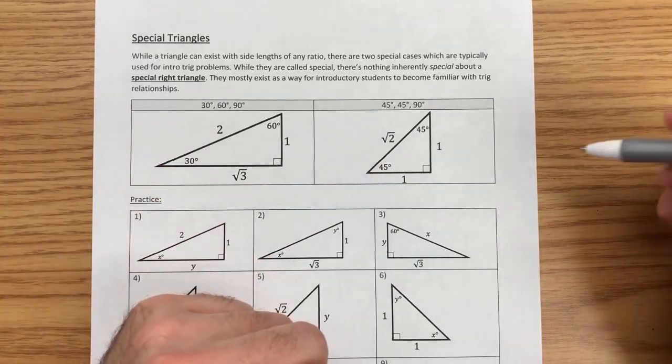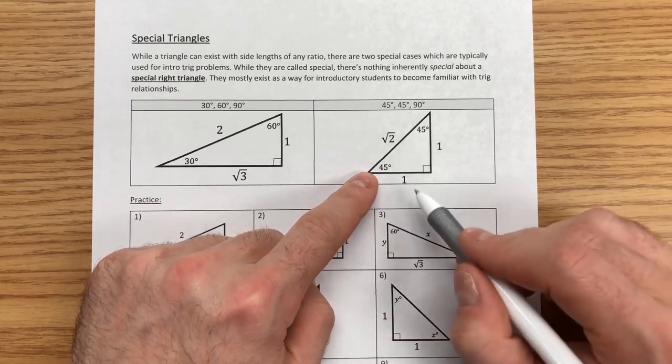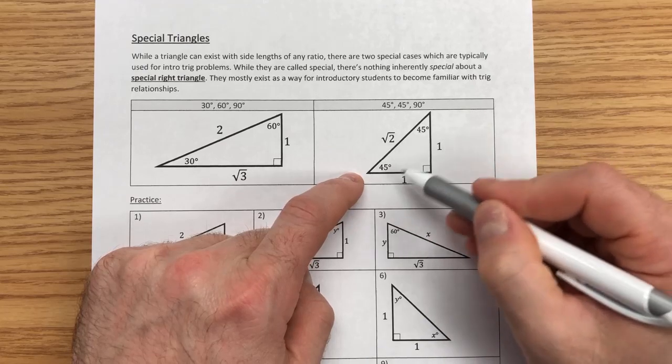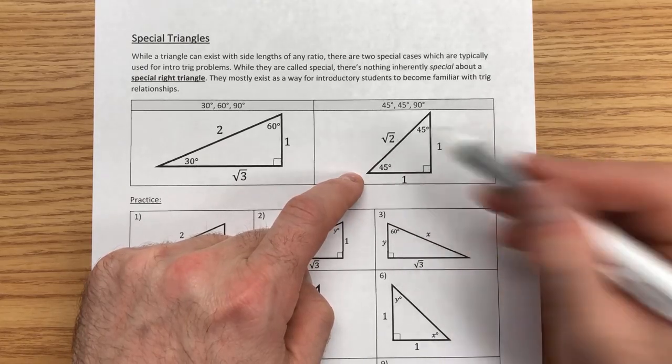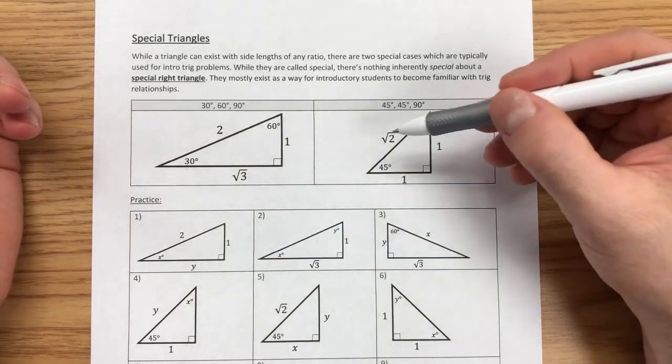Same with the 45, 45, 90. With this, I have both of the legs equal to each other, and the hypotenuse is equal to that length times the square root of 2, in this case 1 times square root of 2 is just the square root of 2. Now, that is what makes them special, is I wrote this.